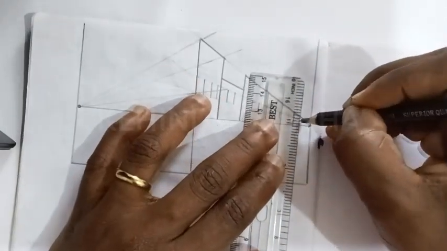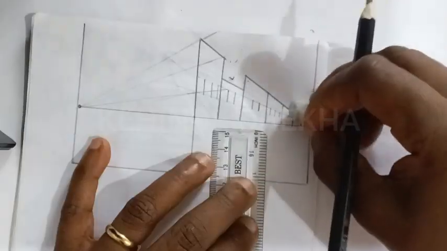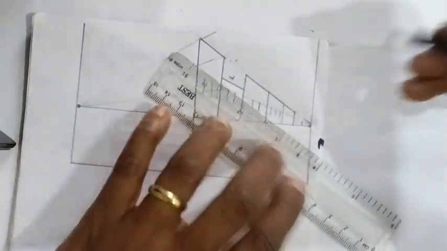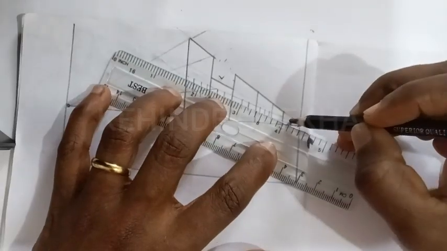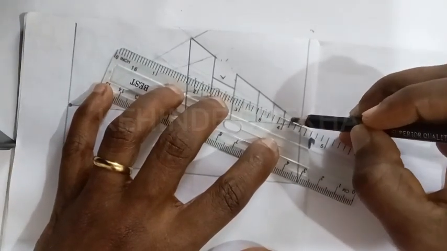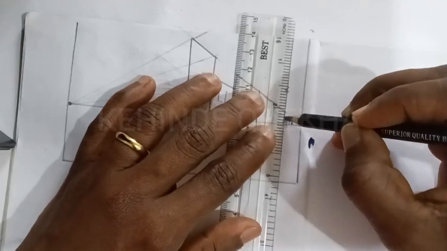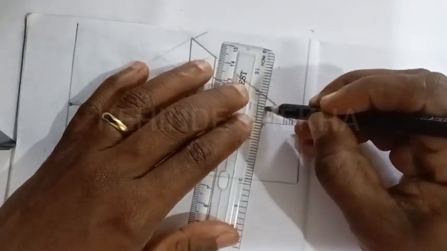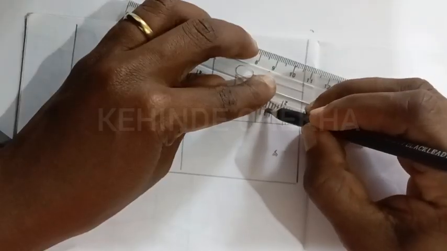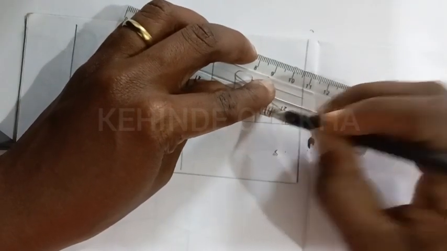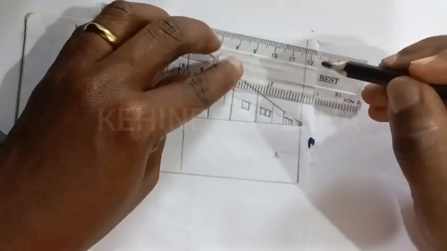Let me draw another building. So you can see now this one has, let's just say, one major building or window here.